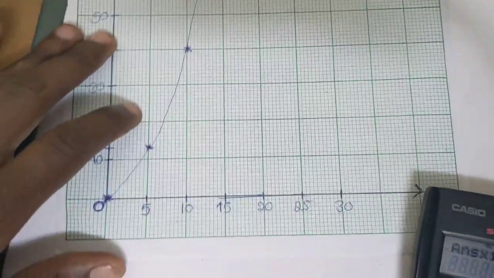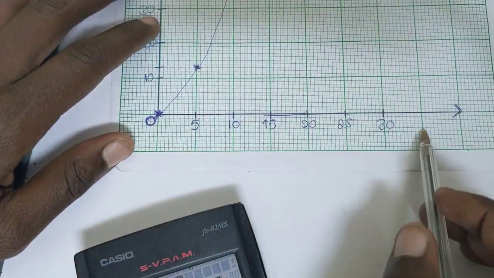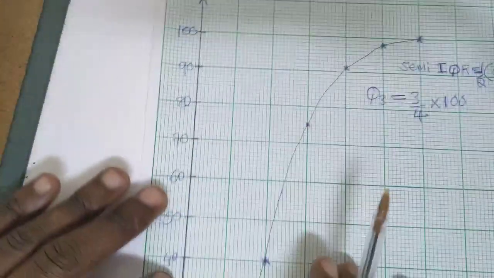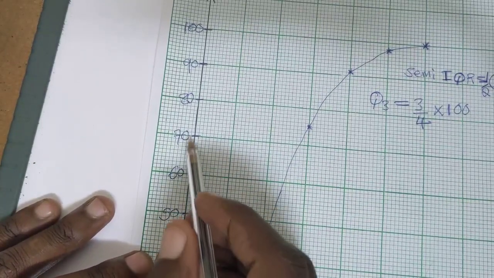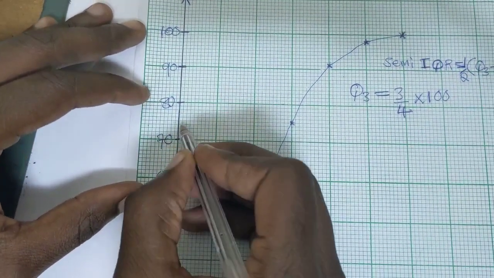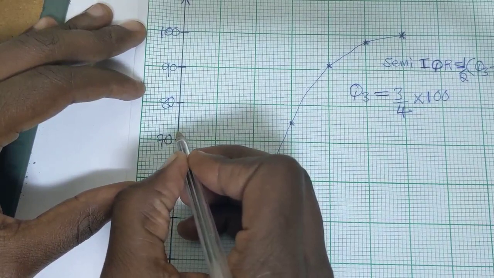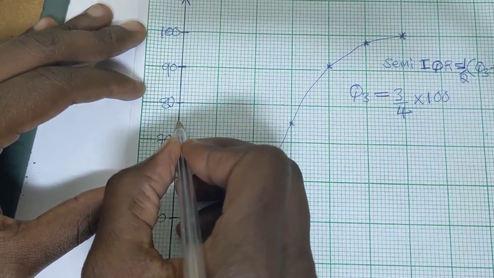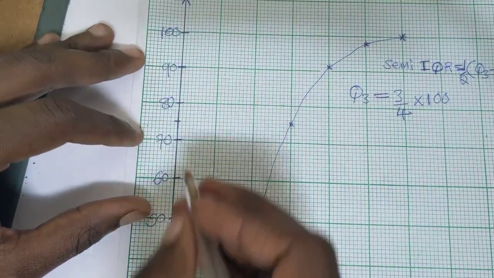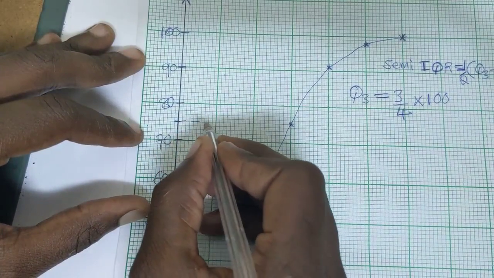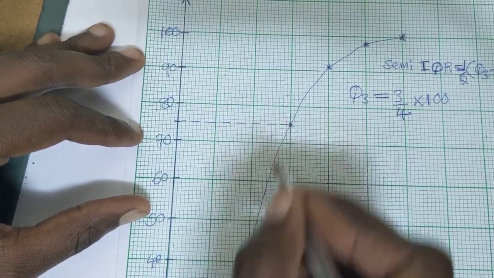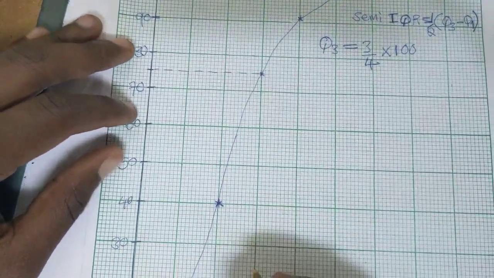If you check here, you don't have 75 here. But on the y-axis, that is where 75 is. 75 is between 80 and 70, so it is actually here: 1, 2, 3, 4, 5. This is where 75 is. Then you draw a dotted line from here, and it goes to touch the graph.